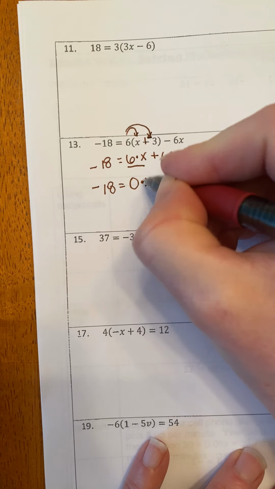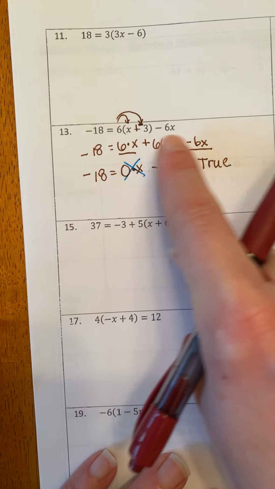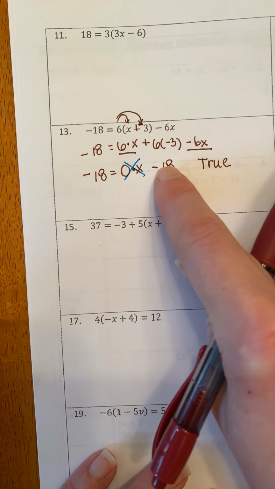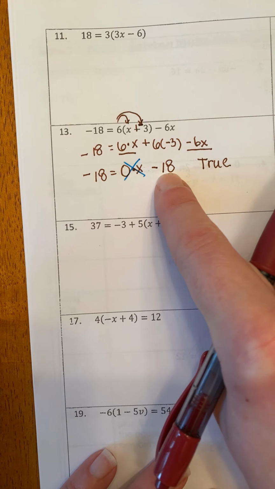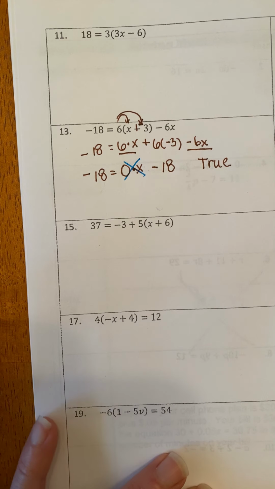so you have variables dropping out, and you have a statement that is true, these two things are equal. What that means is it doesn't matter what I would have put in for x. I could put anything I want. I could put a 1, I could put a 5, I could put a negative 12. This statement is going to always be true because no matter what I put here, those x's are going to cancel out, and we're left with negative 18 equals negative 18, which is a true statement.